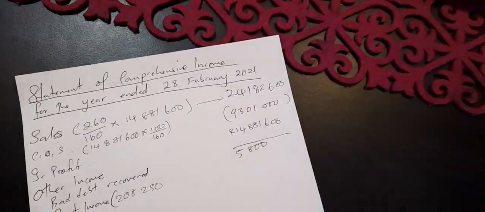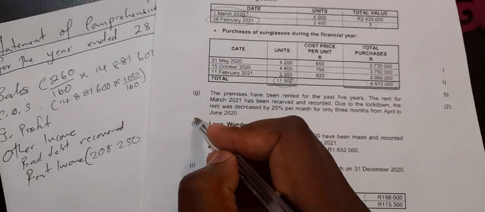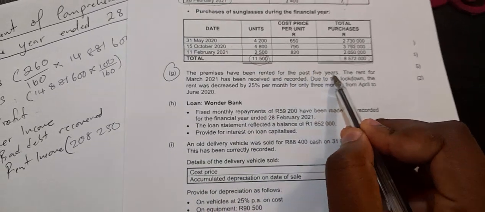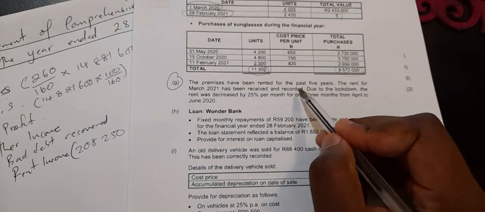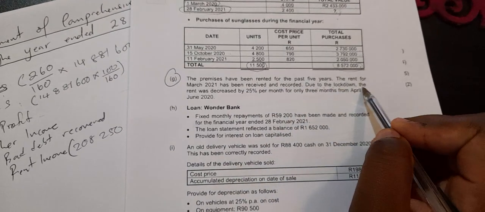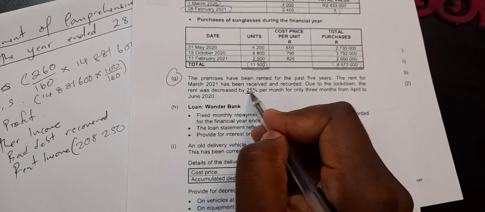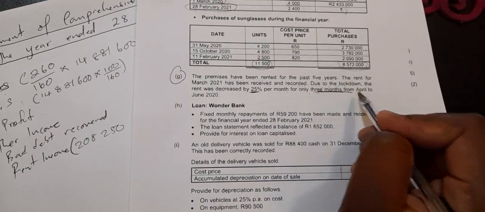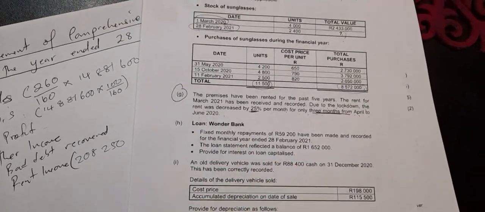So for the rent income, yes, we have information number G. The premises have been rented for the past 5 years, and the rent for March 2021 has been received and recorded. Due to the lockdown, the rent was decreased by 25% per month for only three months, from 1st April to 30th June 2020.